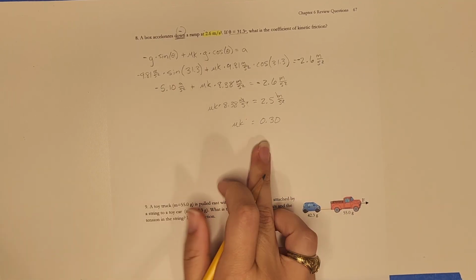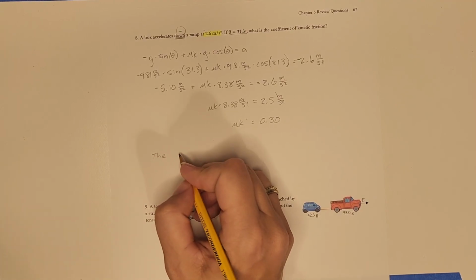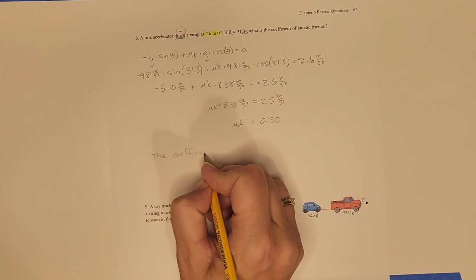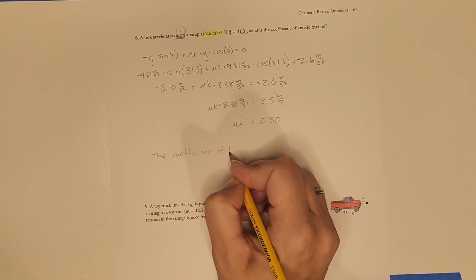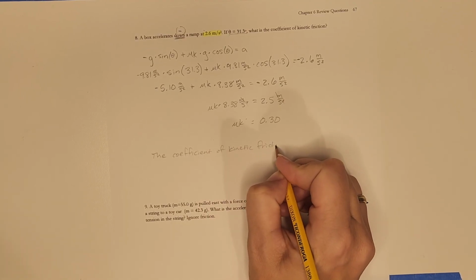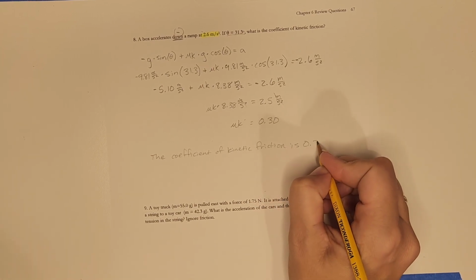And so that's our answer. The coefficient of kinetic friction is 0.30.